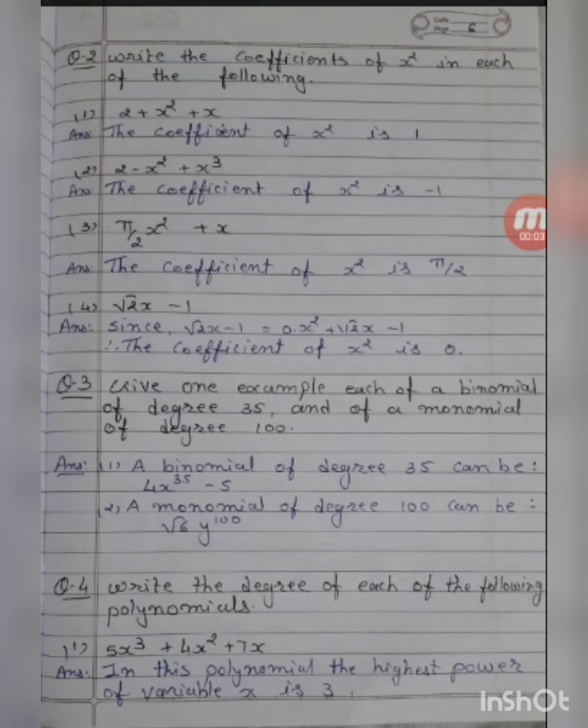Now question number 3. Give one example each of a binomial of degree 35 and a monomial of degree 100. First, a binomial of degree 35 can be 4x raised to 35 minus 5. Here there are two terms, so this is a binomial. Second, a monomial of degree 100 can be root 6 y raised to 100. It is one term, so this is a monomial. You can write any example of binomial and monomial.